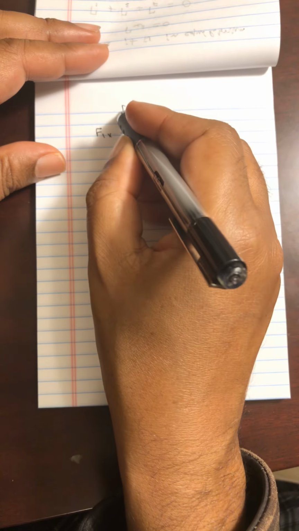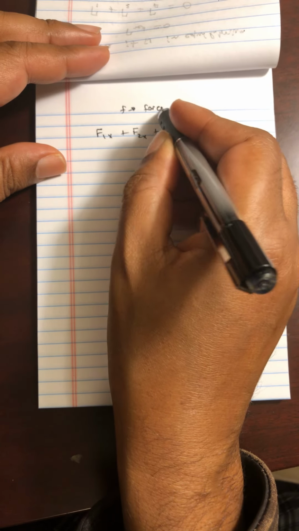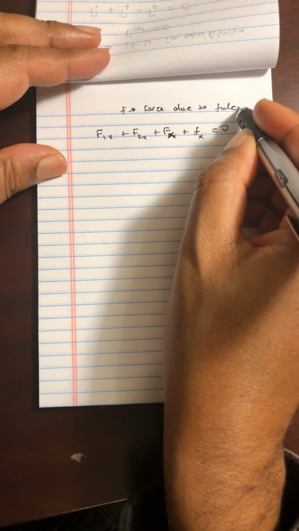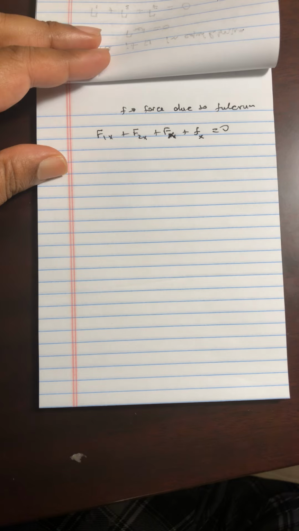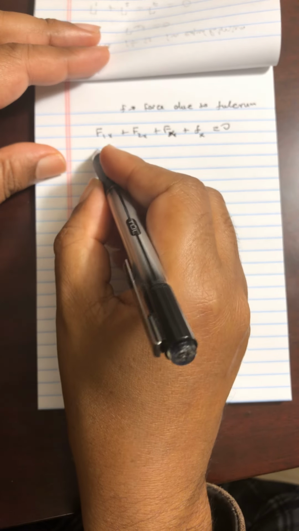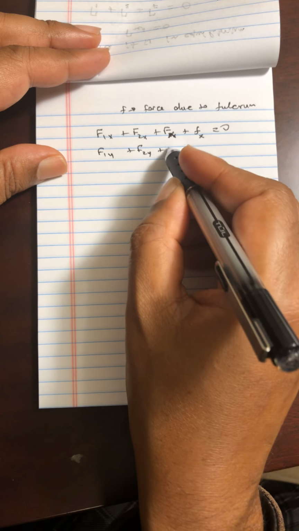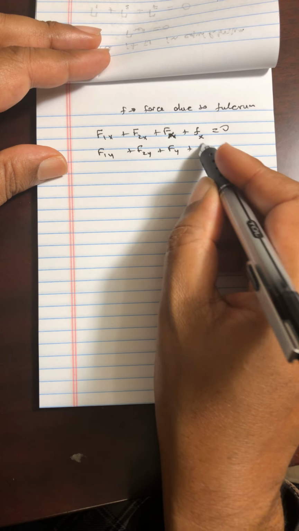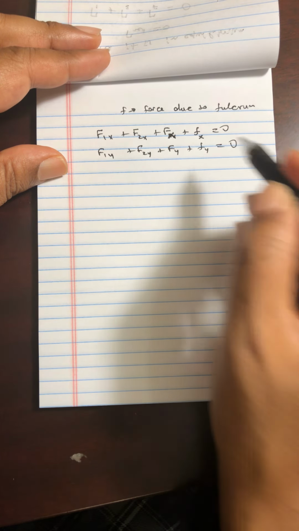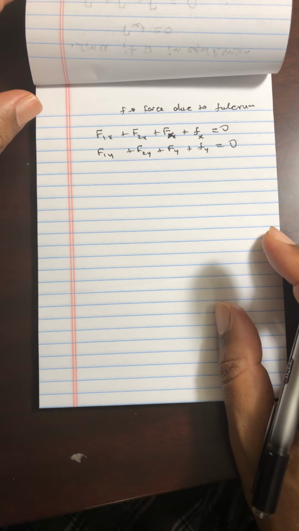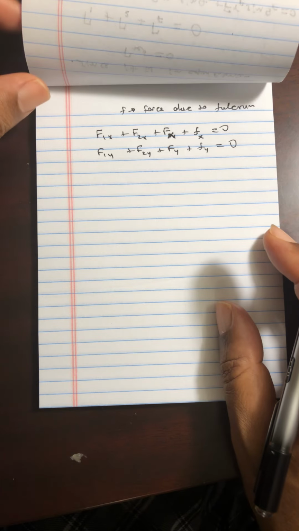And then for the y part, we have F1y plus F2y plus Fy plus Fy equals 0. Okay, so we have to obtain the x and y components of each force.